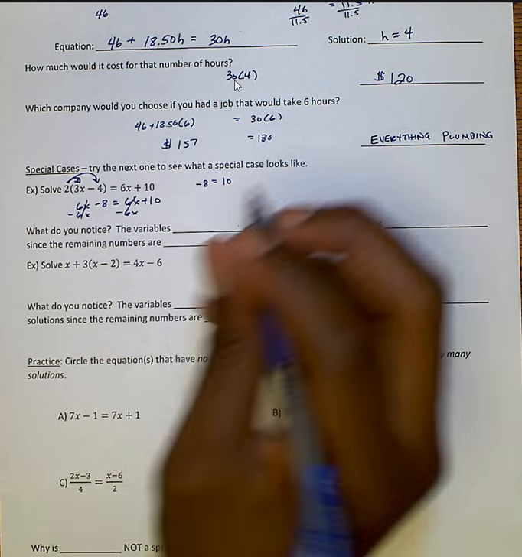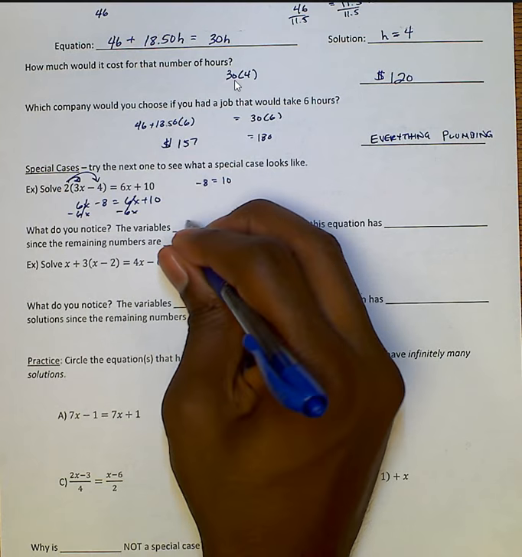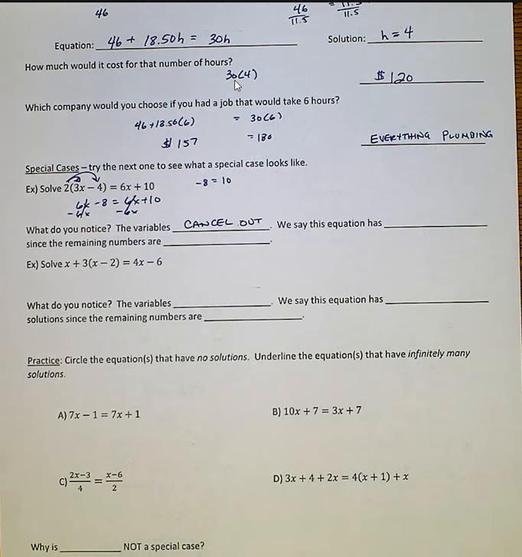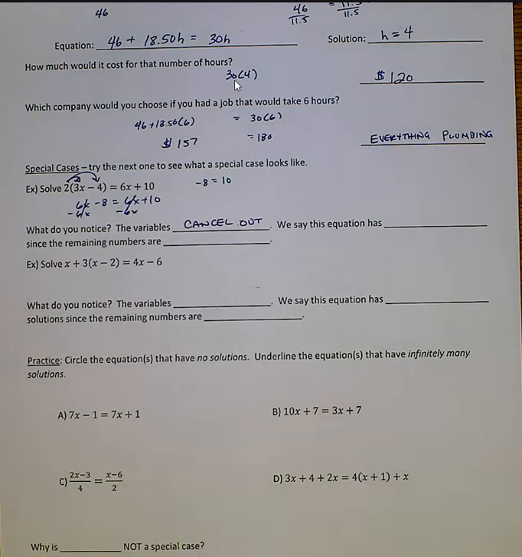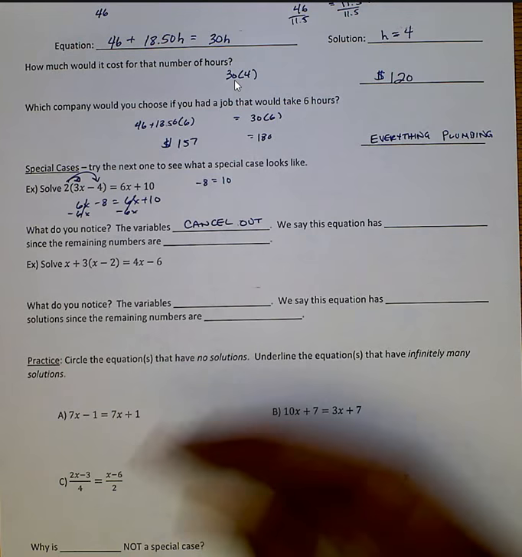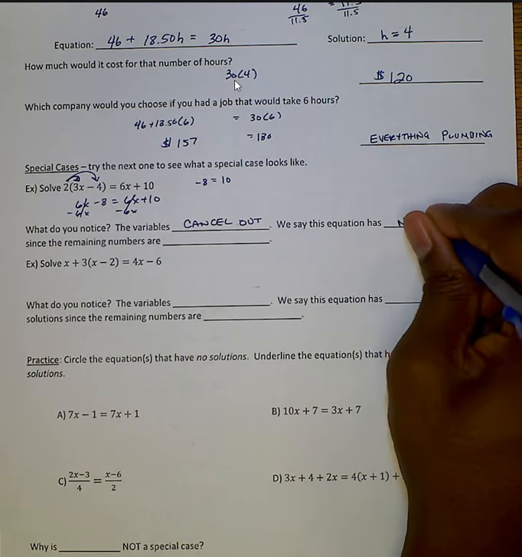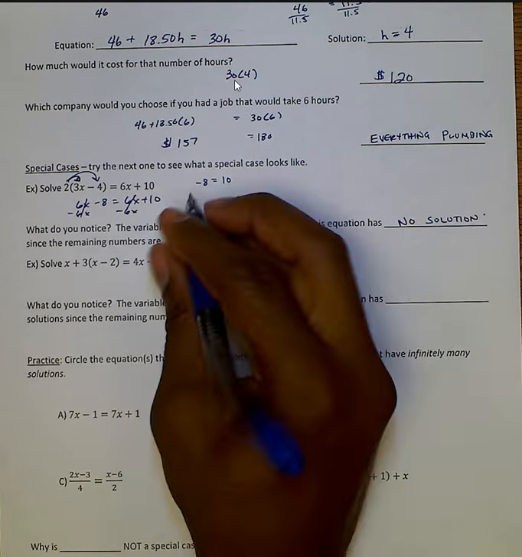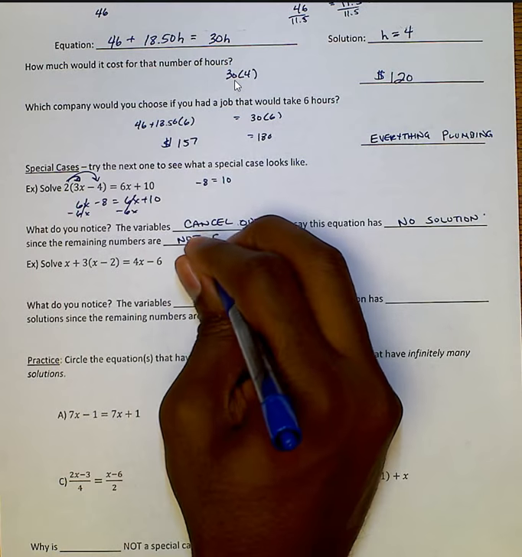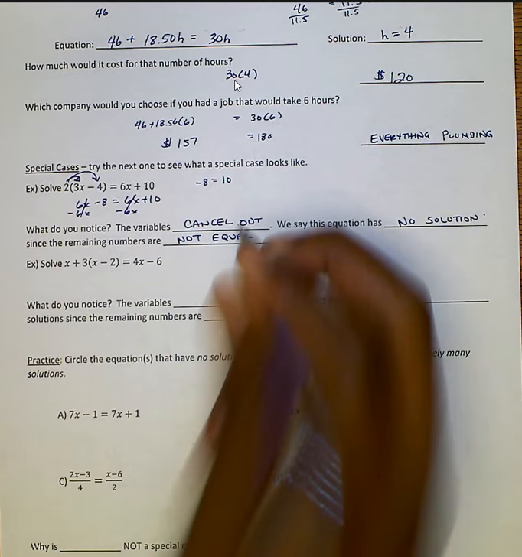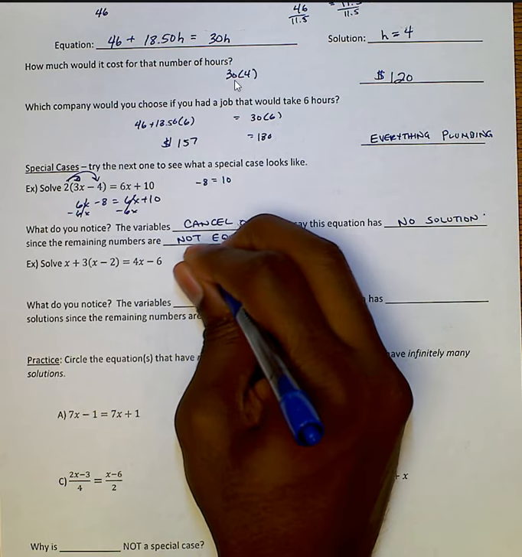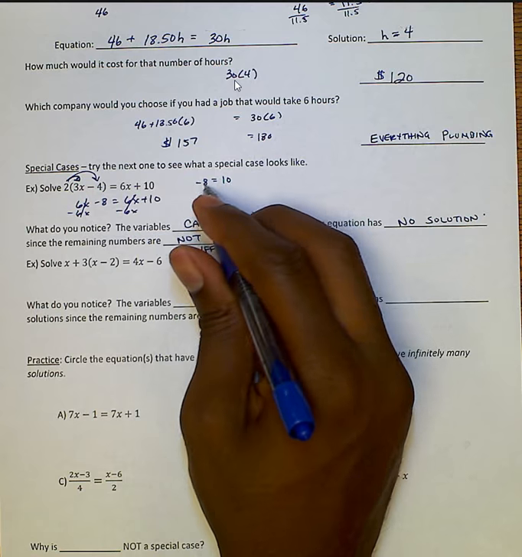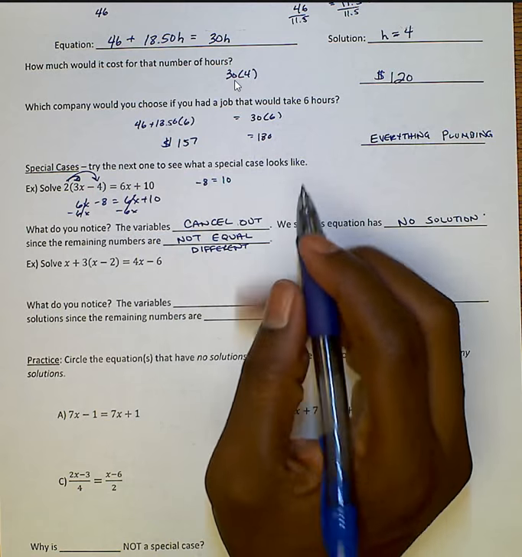Okay, the variables, if you notice, cancel out. We say this equation has no solutions since the remaining numbers are not equal. Or different, we can say, either way. Okay, I have negative 8 on one side and have 10 on the other. Does negative 8 equal 10? Will negative 8 ever equal 10? No.